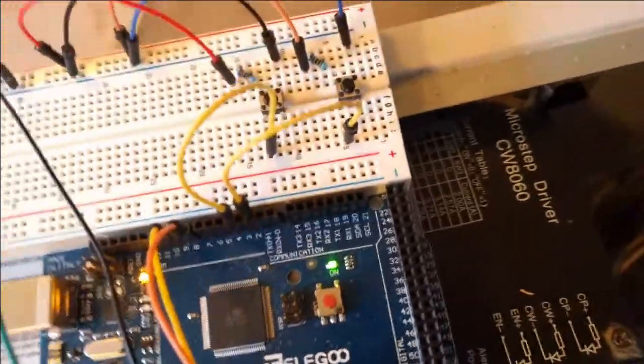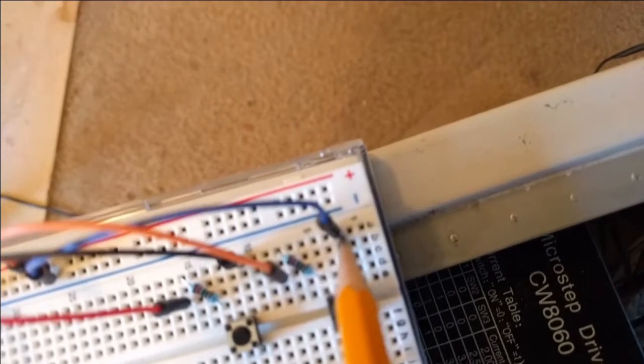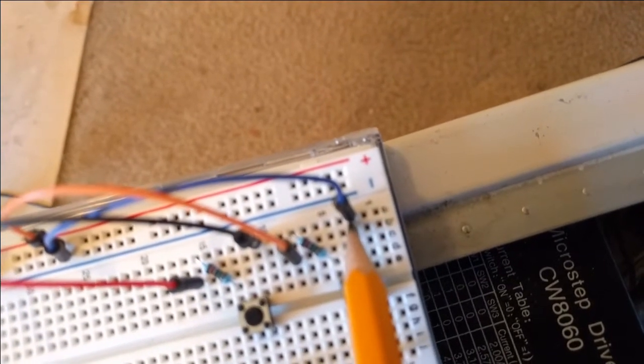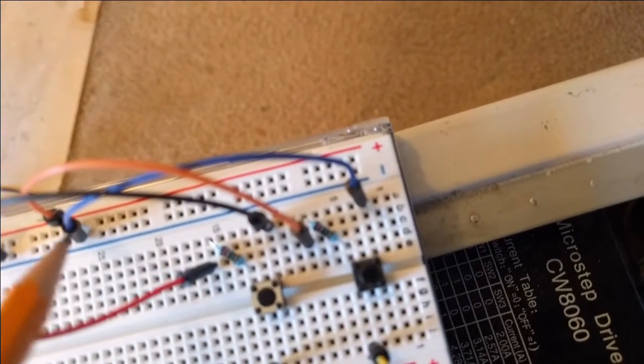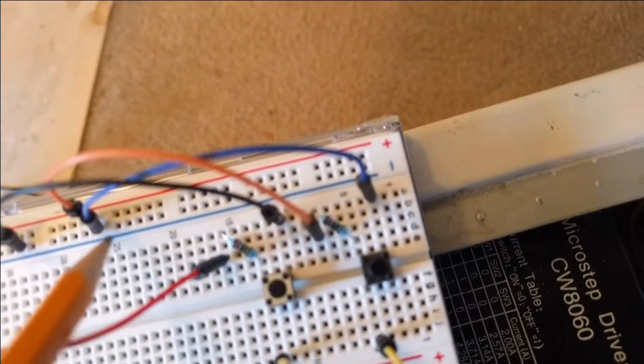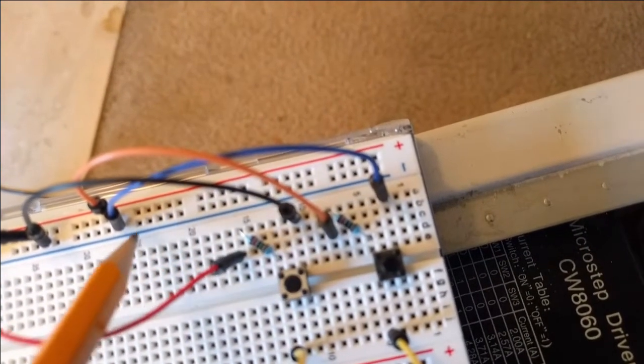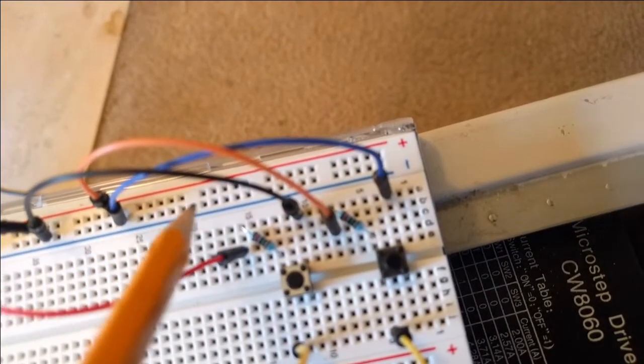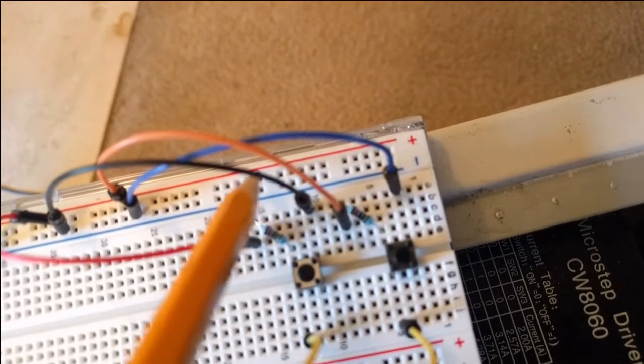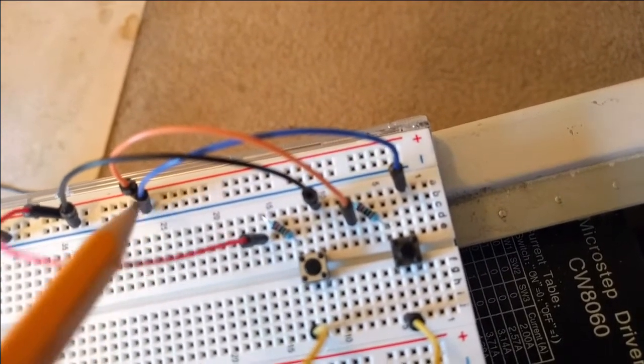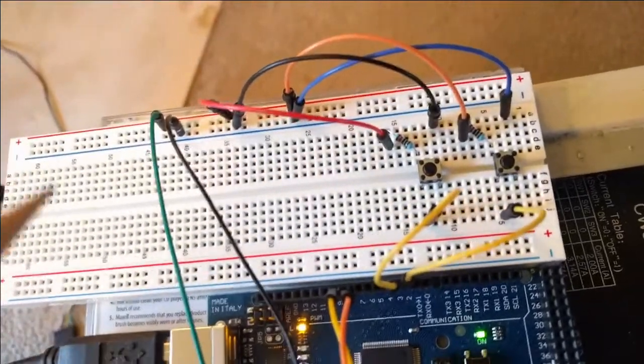Alright, and then this lead goes to my negative bar. Now the negative bar is connected all the way along, and then my positive bar is connected all the way along the whole breadboard, all the way.